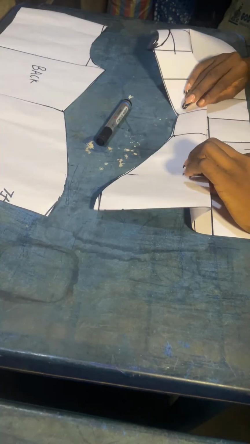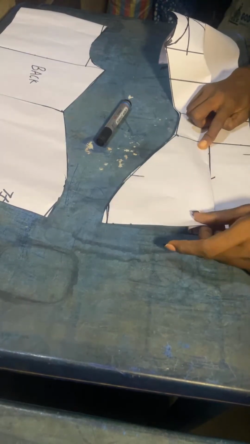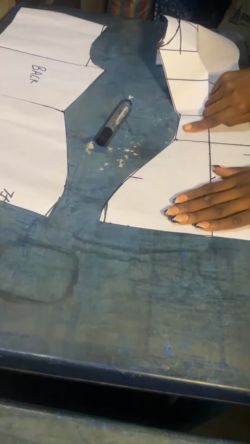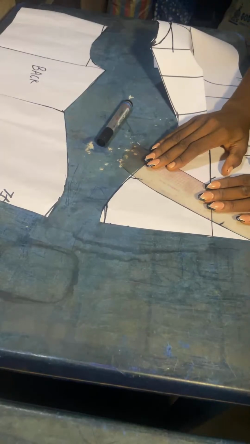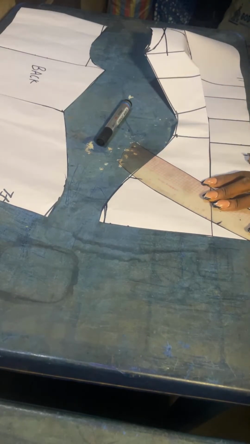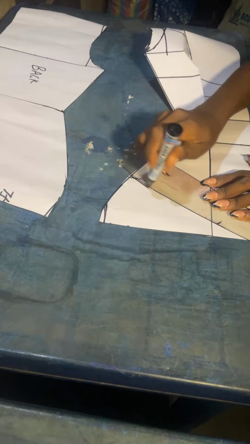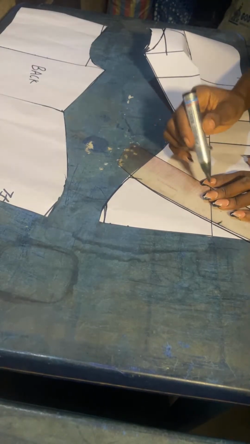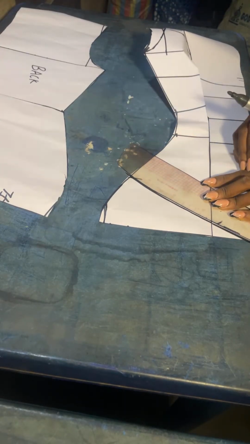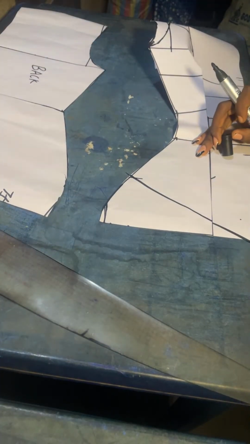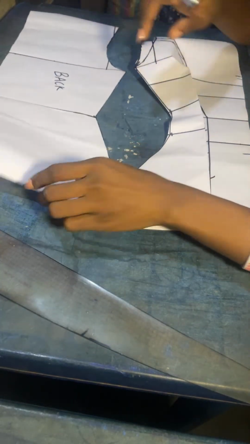So fold this line and connect it to this one. I'll not be using super glue to hold it, please, because I'll still have to open it up and cut. So this is what we have here. I'm also going to do that on the back, the same.